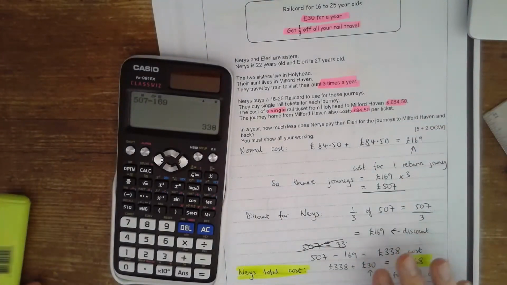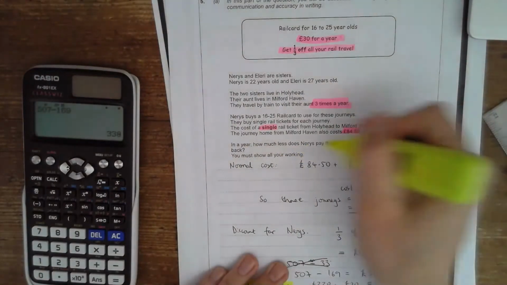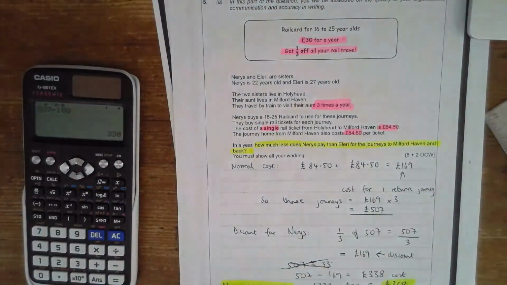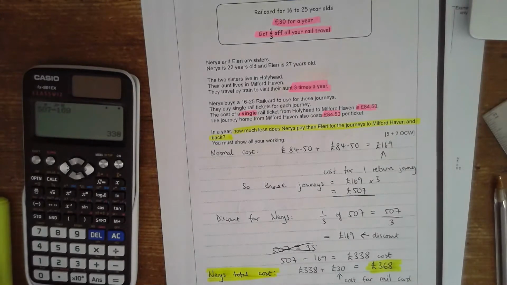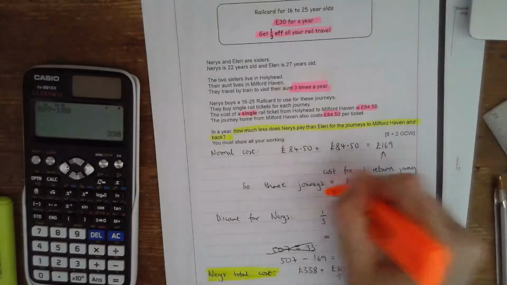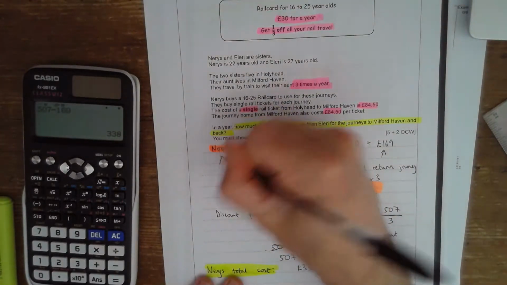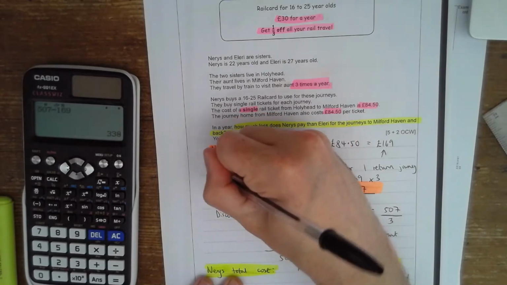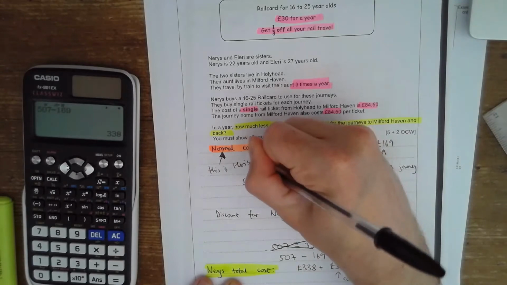Now just double check that we've answered what it says in the question. It says, in a year, how much less does Neris pay than Aleri? So we haven't answered the question. We've worked out what her sister has to pay. So her sister pays the normal cost. That's Aleri's price.